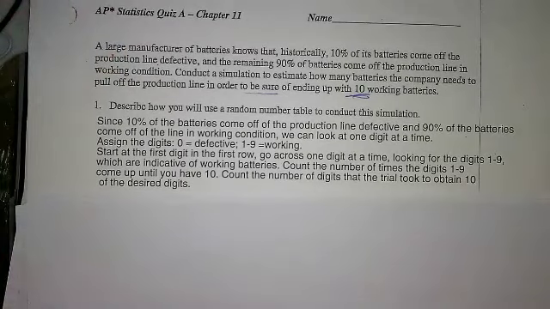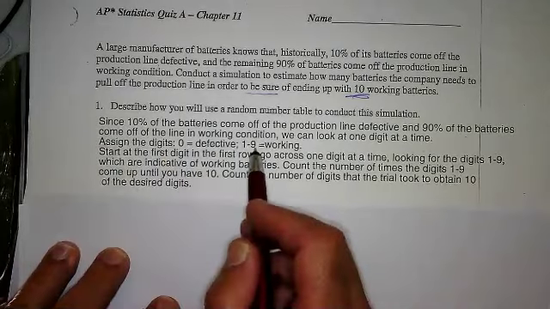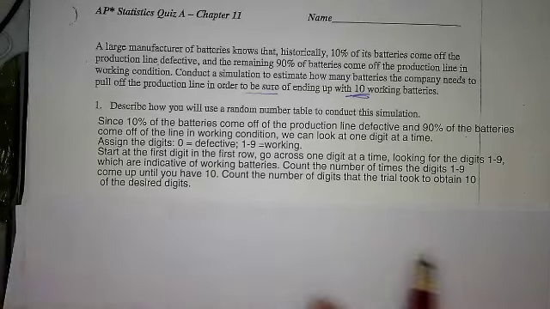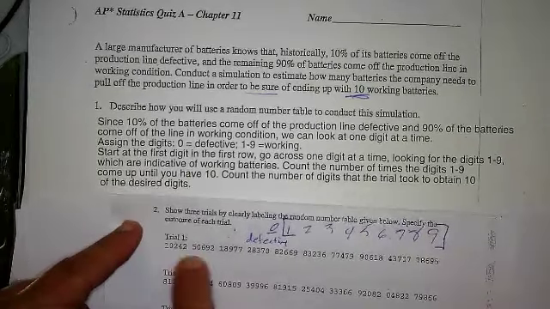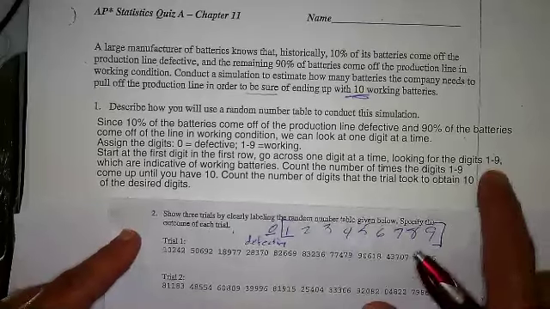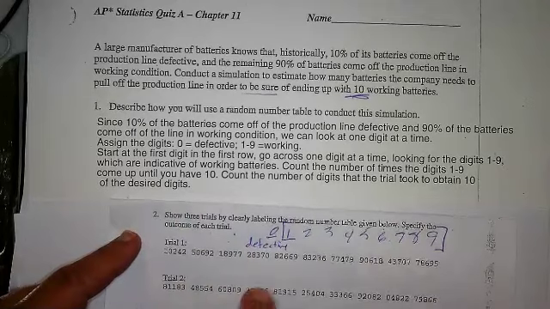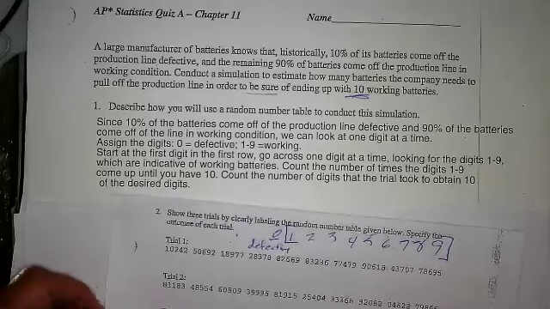Since 10% of the batteries come off the production line defective and 90% come off the line in working condition, we can look at one digit at a time. I don't care if you write that first sentence or not. This is how I'm going to state it. I'm going to assign the digits: 0 is defective and 1 through 9 are working. We're going to start with the first digit on the first row, and look at one digit at a time going across, looking for 1 through 9 that are working. We're going to count those until we have 10. And then once we have 10 working batteries, we ask, how many batteries did we have to look at to get to those 10?